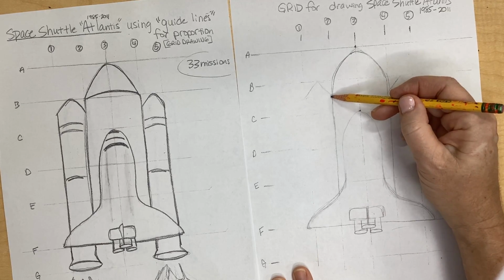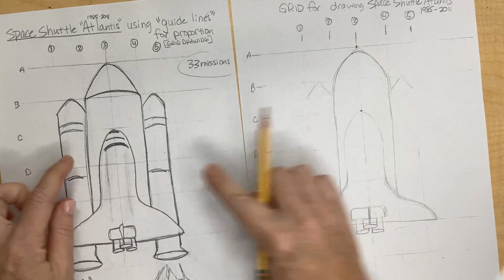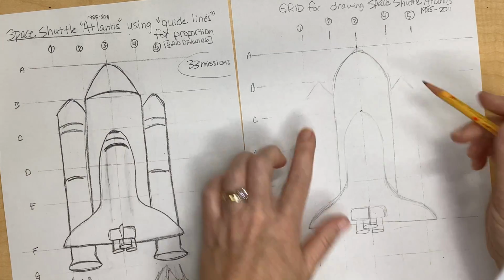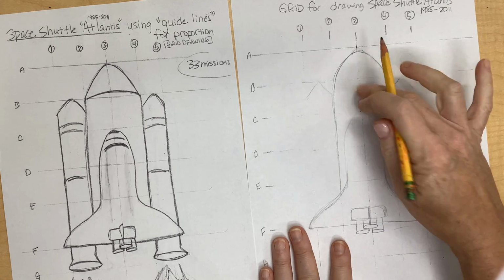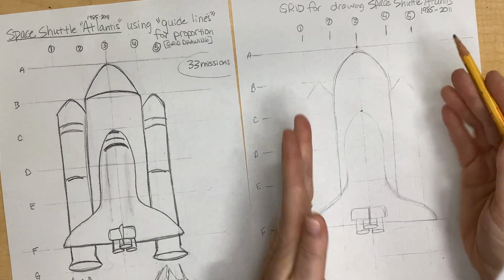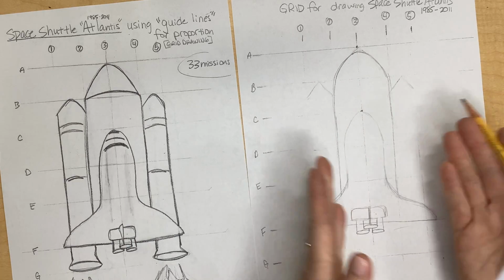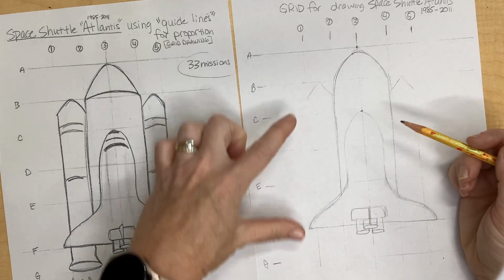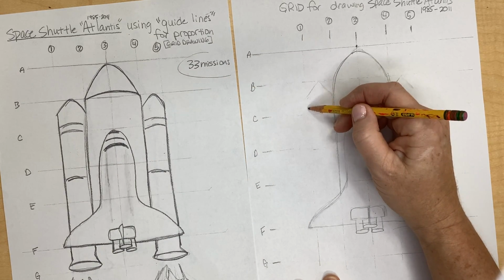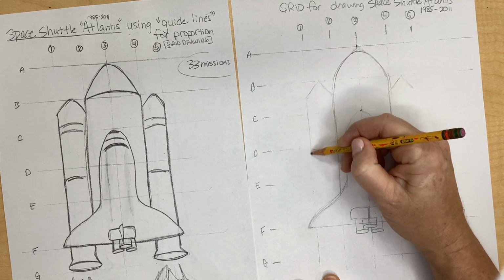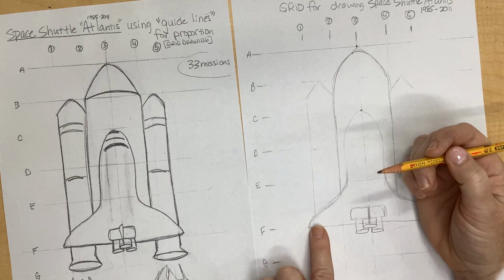And then there is some space because these are separate items, but you could just use the line that you already have drawn on line 2 for the fuel tank to be your solid rocket booster line. And then just follow over here, follow line 1 down till you hit the orbiter.